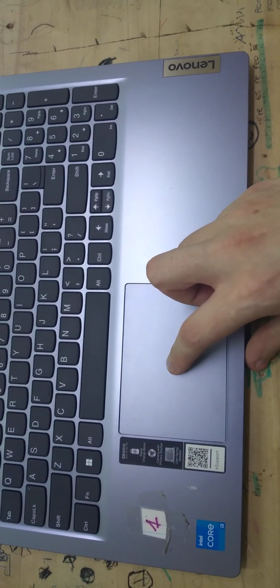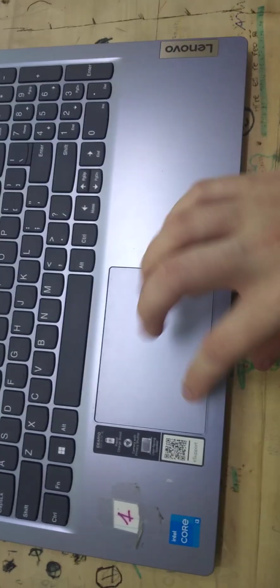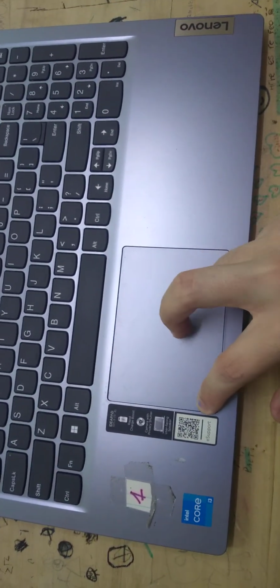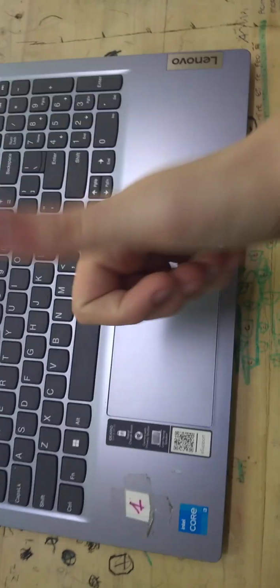And for dragging, you can drag like this, 1, 2, or with 2 hands or 2 fingers, right? Like this. Alright, that's it.